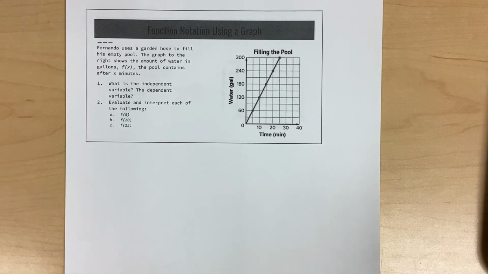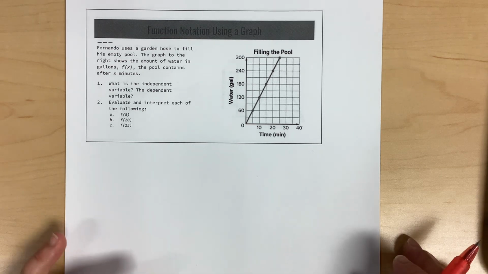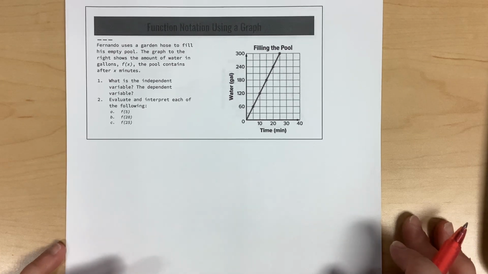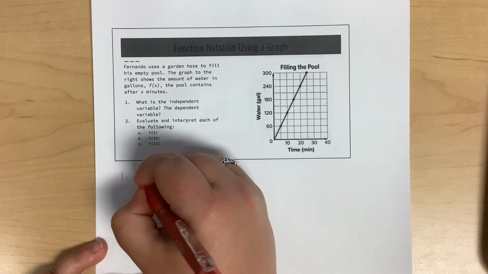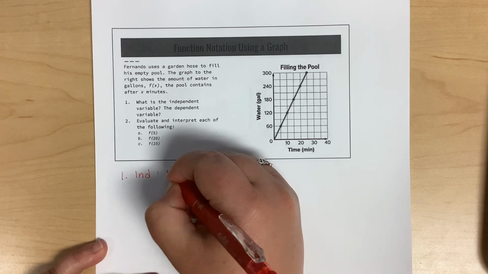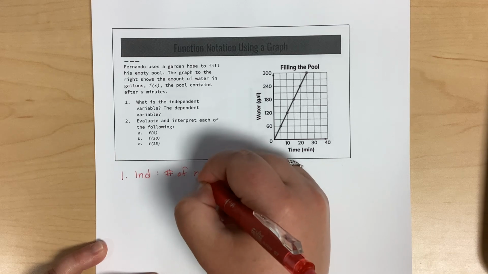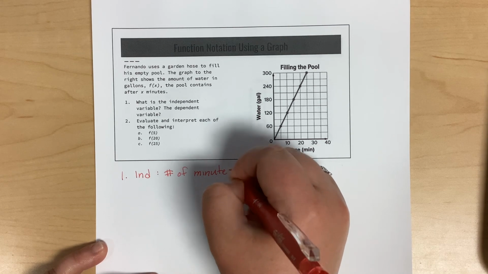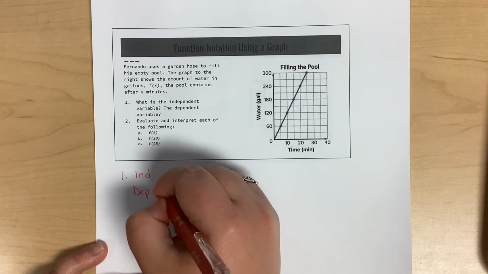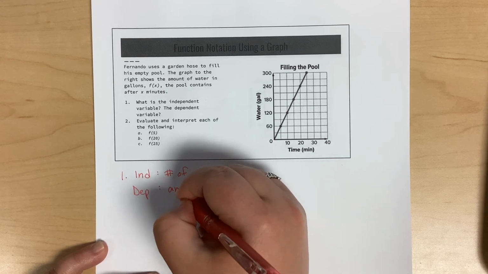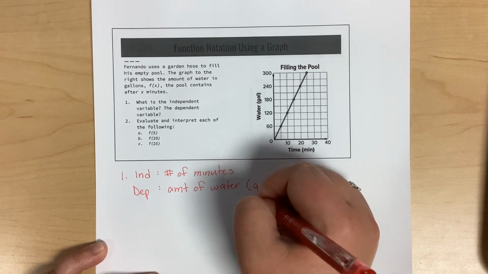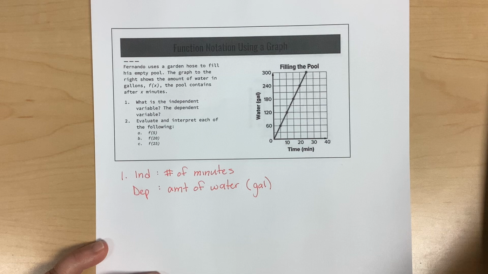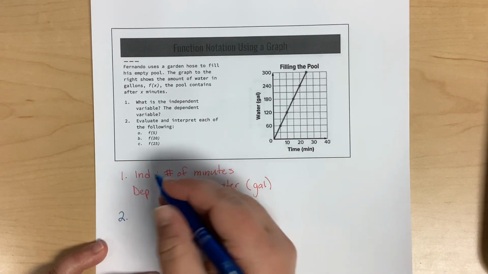The graph to the right shows the amount of water in gallons, which is f of x, the pool contains after x minutes. All right, so number one is actually pretty easy because they kind of told us what they were already. So number one, the independent variable is number of minutes. And the dependent variable is amount of water, which is in gallons. You could also just say number of gallons. That works as well.